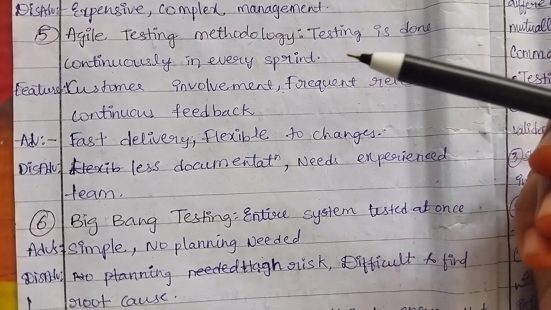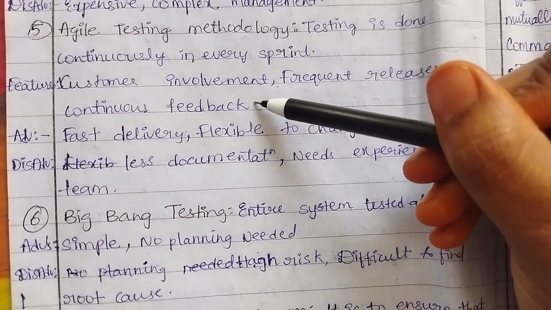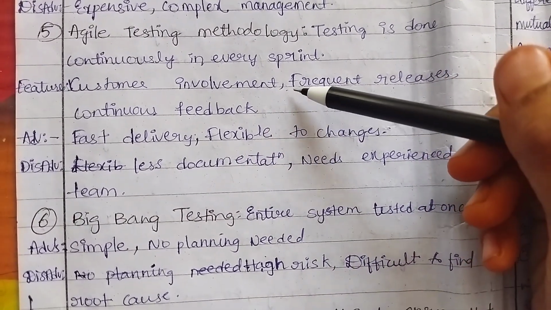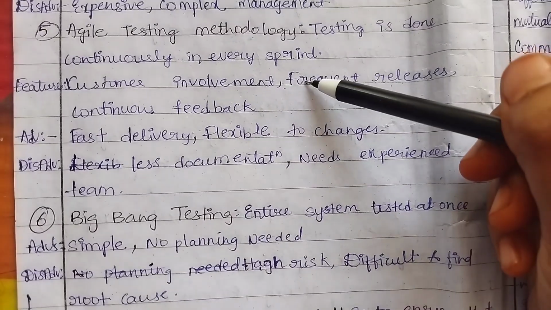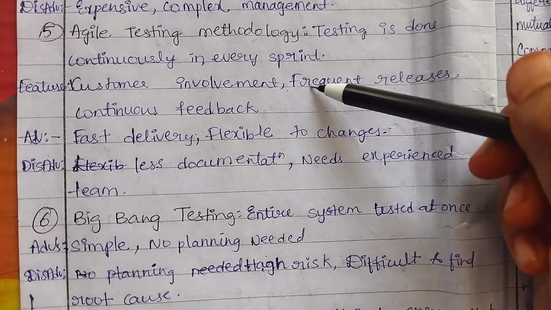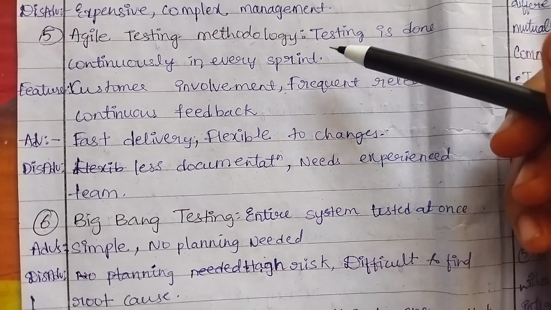It is used for continuous feedback, and they will take feedback in one week, like what they did in that week, and test each step.